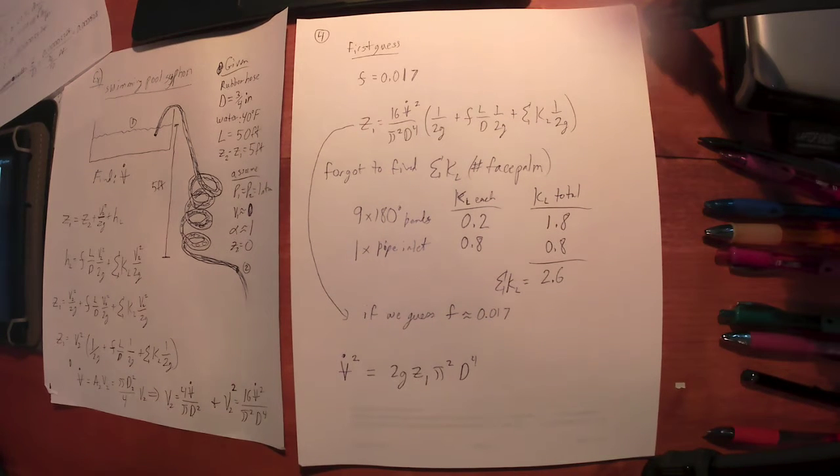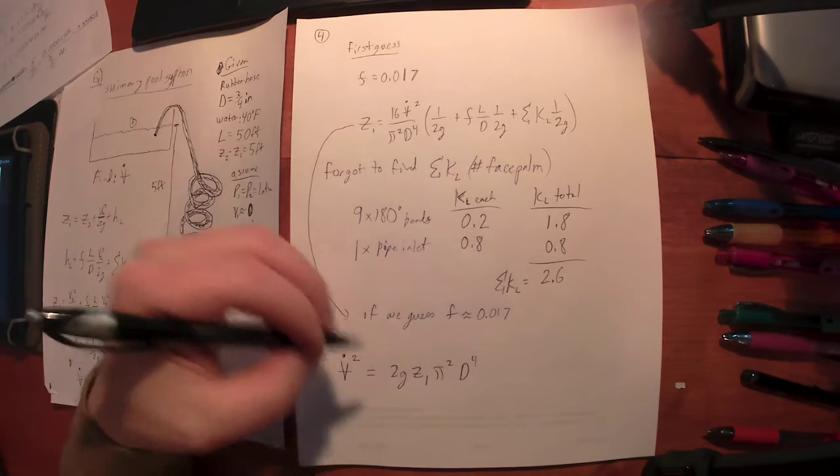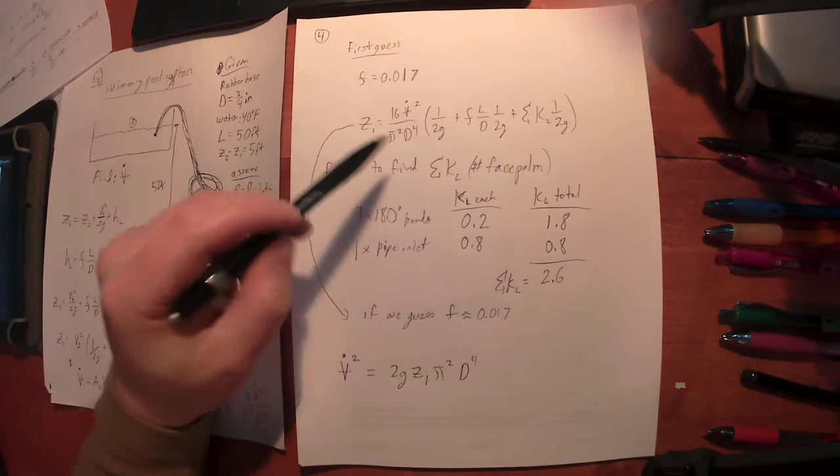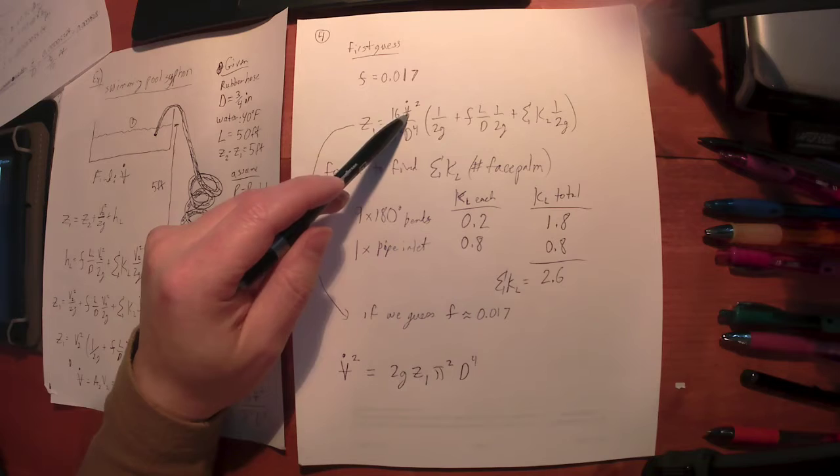Okay, picking up from there. Wasn't an ideal place to stop, but my camera cuts off every 15 minutes, or at least it starts a new video, so I try to control that. So here we are. Again, we're trying to solve for v dot squared, this entire expression.